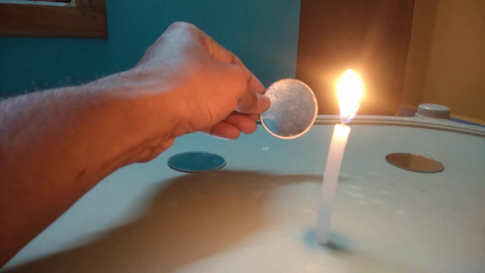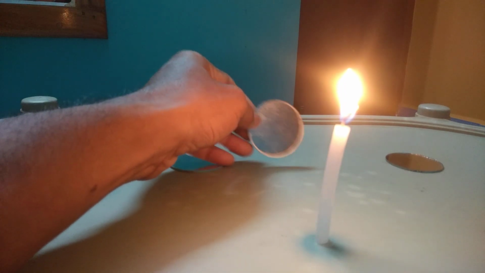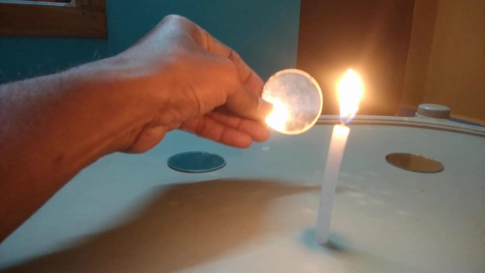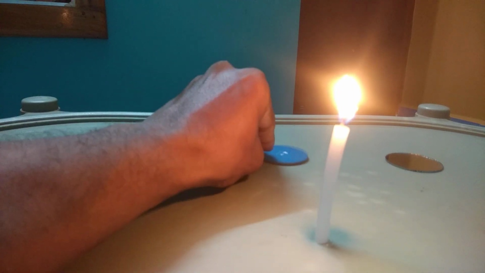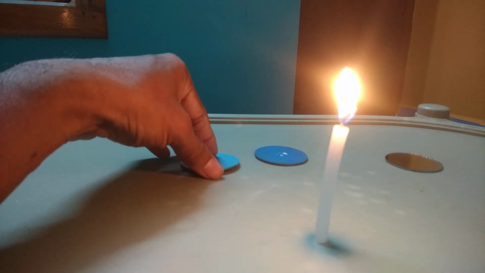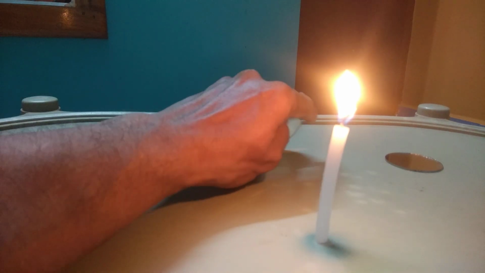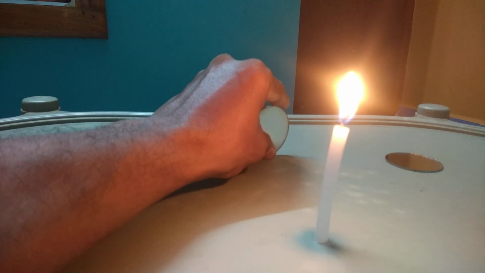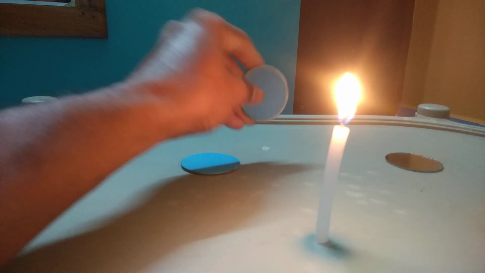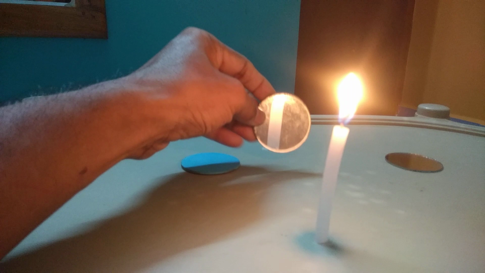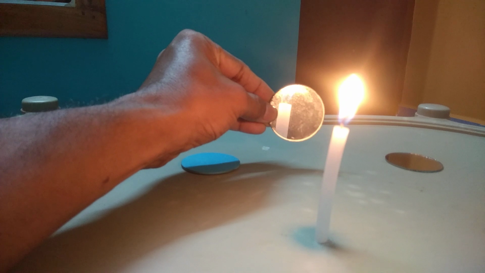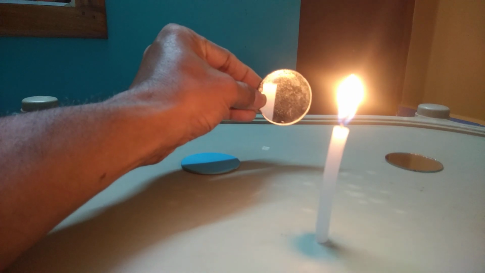Now you see this image, this one. You see the image is behind the mirror.